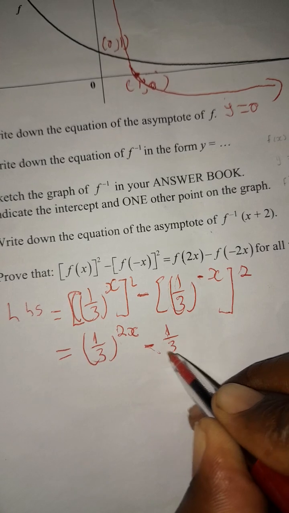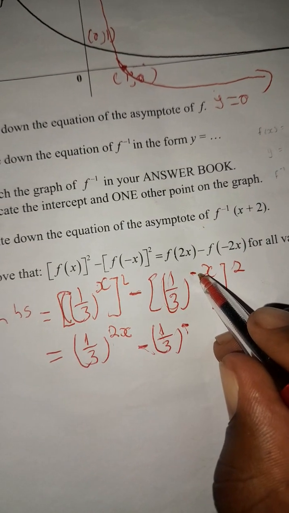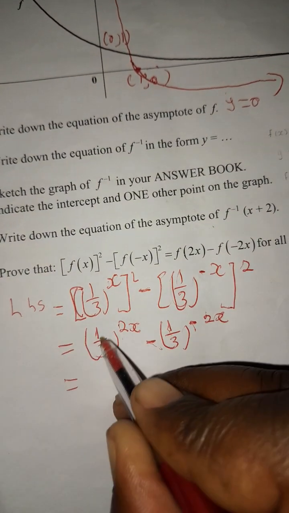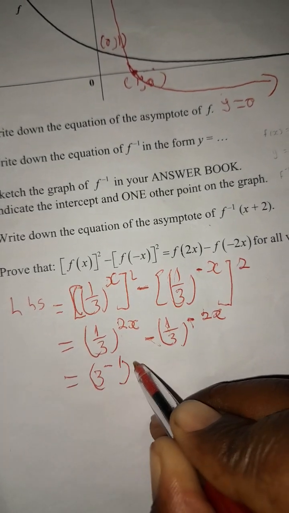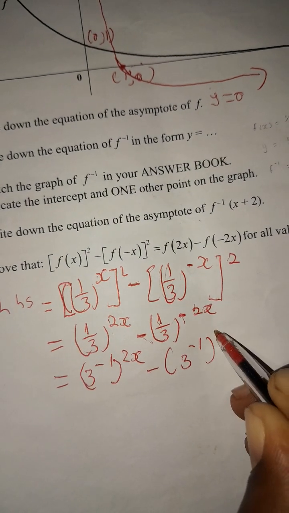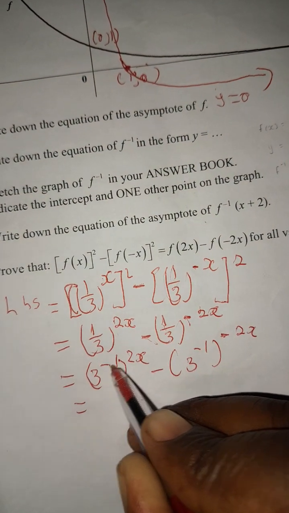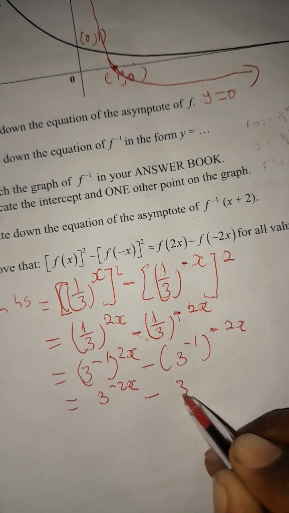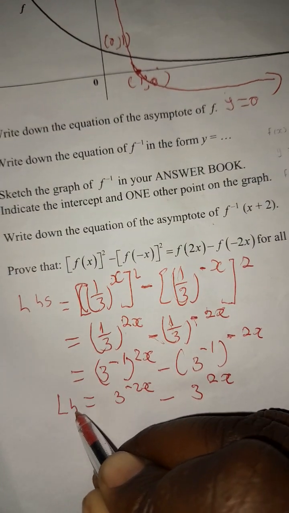That's going to be 1 over 3 to the power of -2x. So we can change this into exponential form. So it will be 3 to the power of -1 and 2x. Okay, so -1 times 2x, that's going to be 3 to the power of 2x. So that's the left hand side.